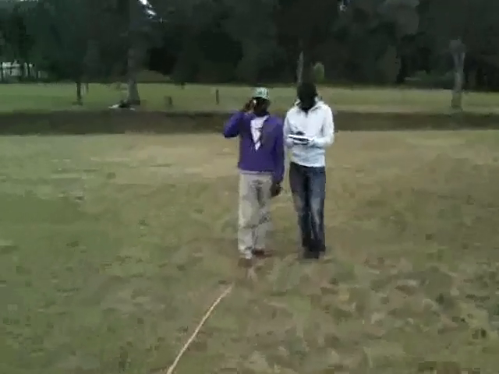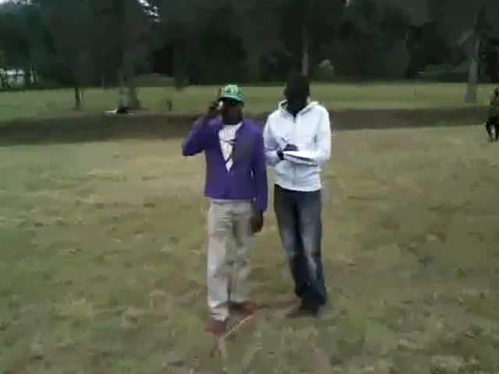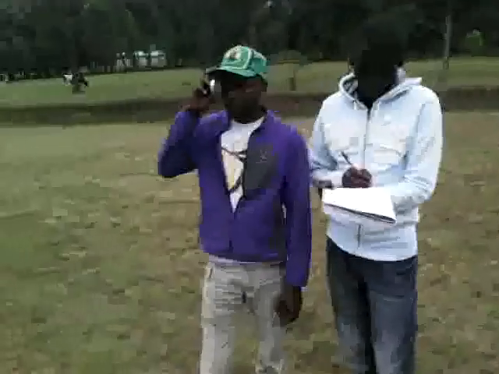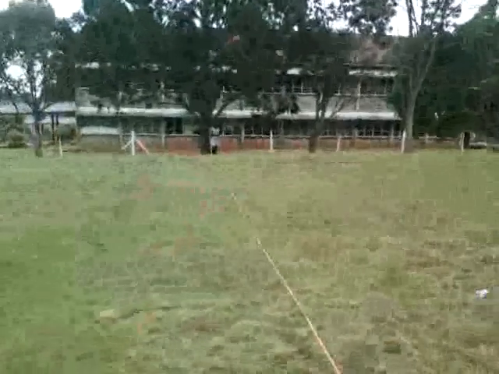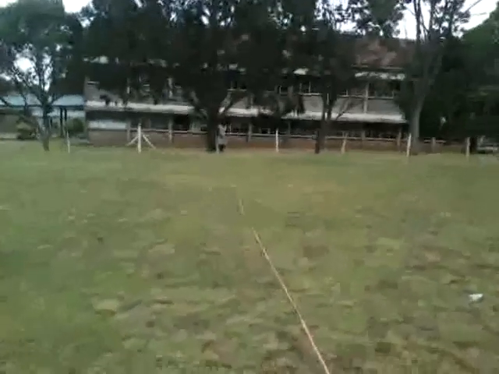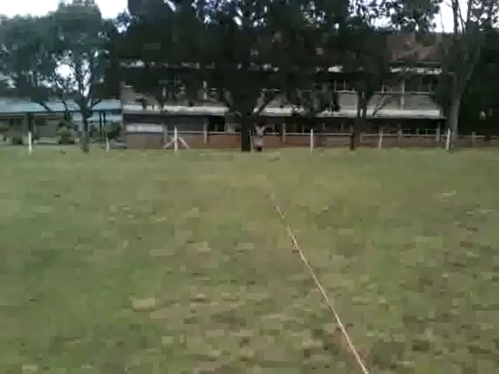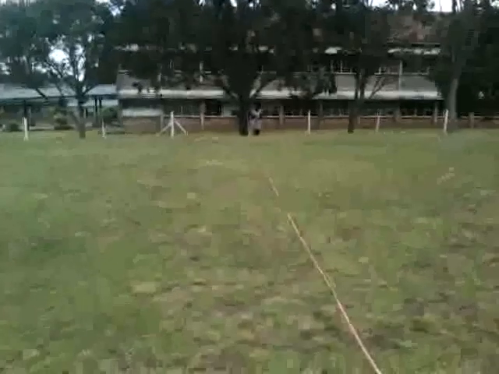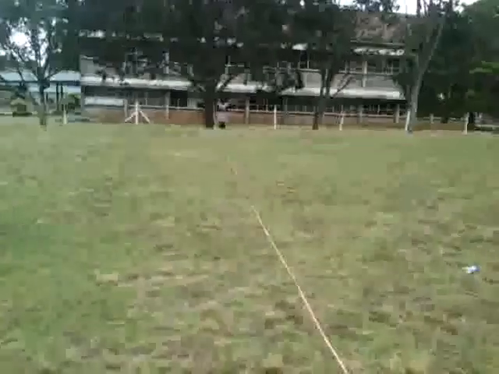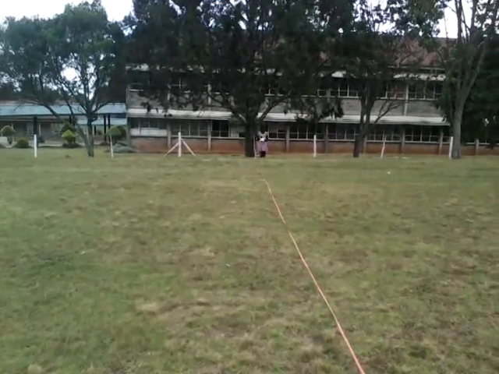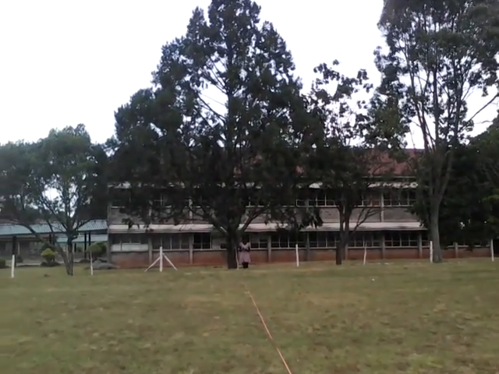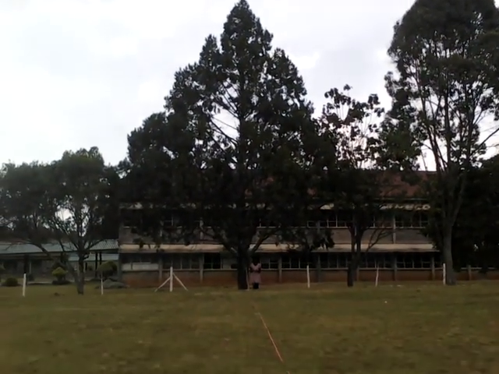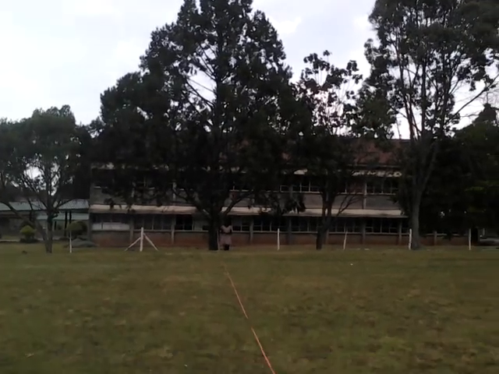Take the reading of the lower part of the tree from where you can see. The lower reading is negative 2.5. The upper reading is 9.25.